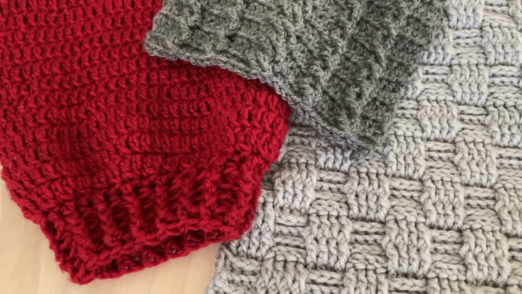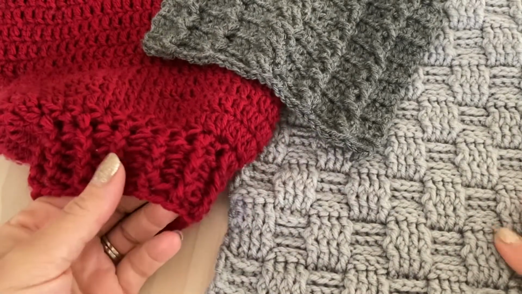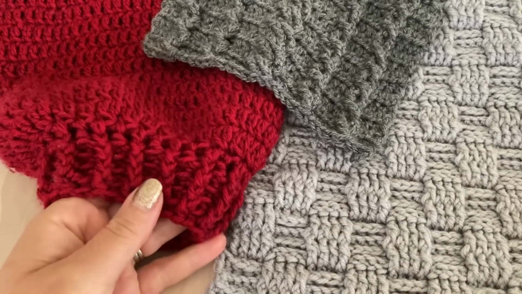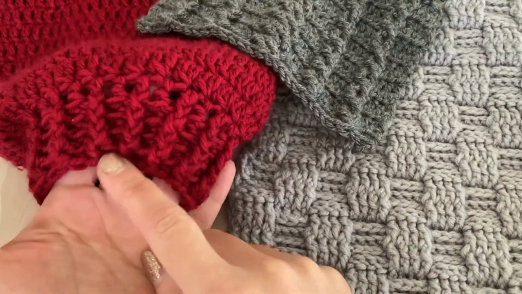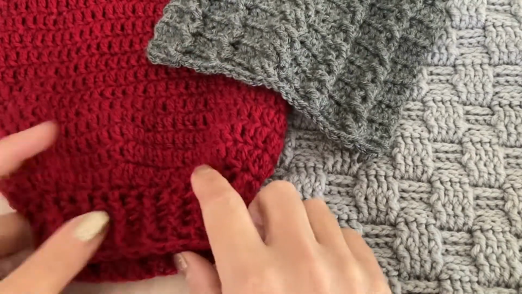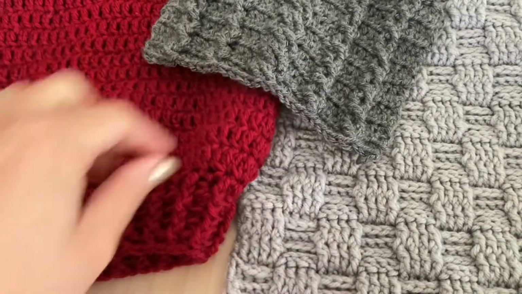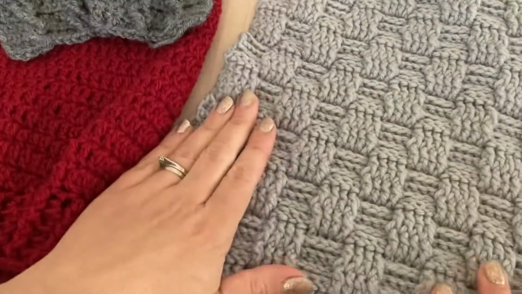Today I'm going to be talking to you about post stitches and showing you how to make them. Now post stitches are used in lots of different patterns. They can be used in garments, through to homewares and lots of other things as well. Here you can see the post stitches have been used to create a ribbing on the sleeve, on the cuff of a cardigan.